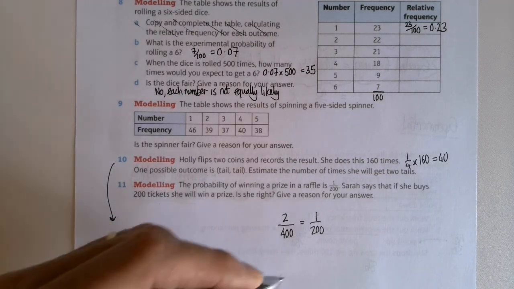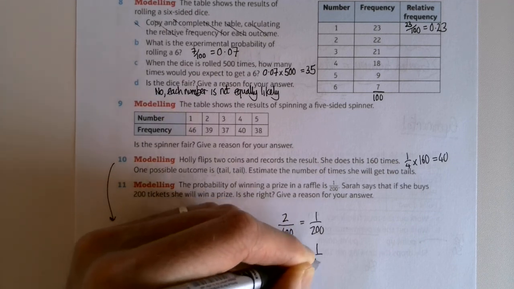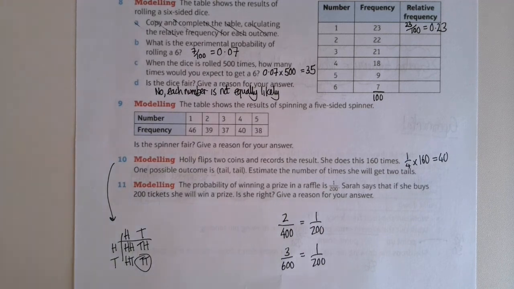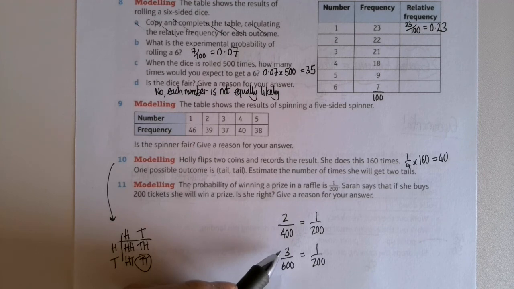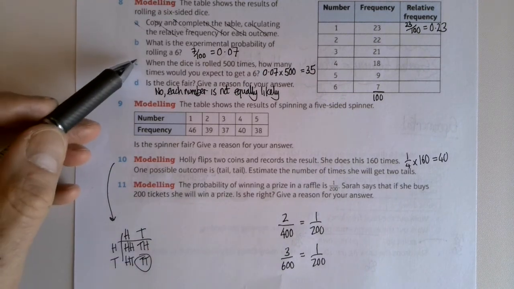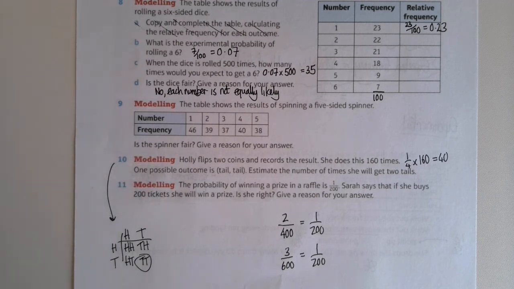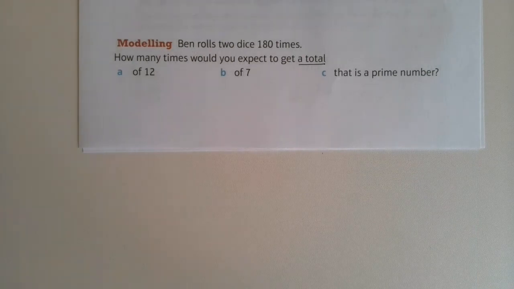And, you know, you could go on. There might have been 3 prizes and 600 tickets. That would have cancelled down to 1 out of 200 as well. So if she buys 200 tickets, she's only bought a third of the tickets. And so she may or may not have got one of the prizes. So we cannot guarantee that she would win a prize. The extra bit of information we need to know is how many tickets there were in total. Okay, experimental, experimental, theoretical, theoretical. Good stuff. Okay, so here is your question for submission.